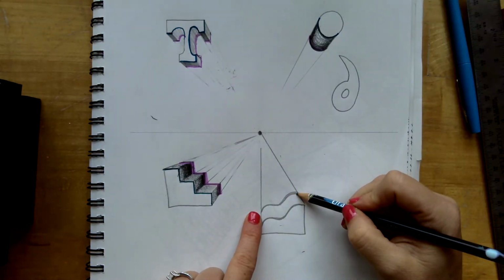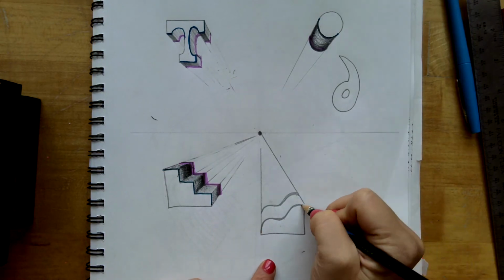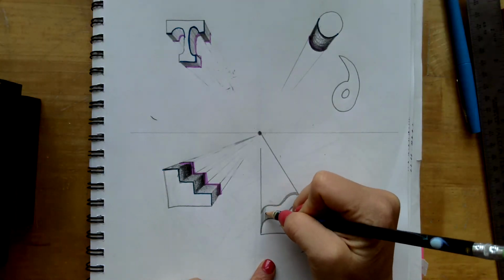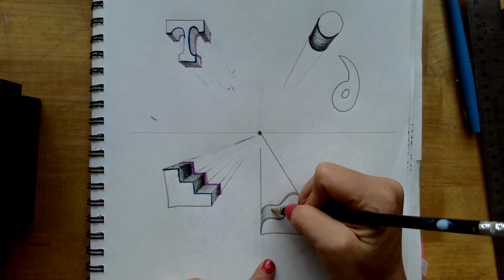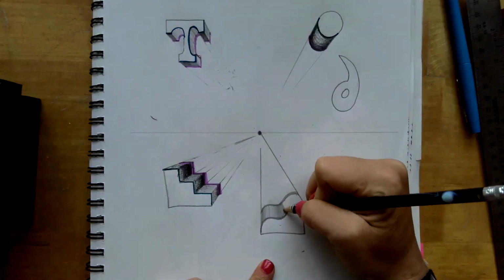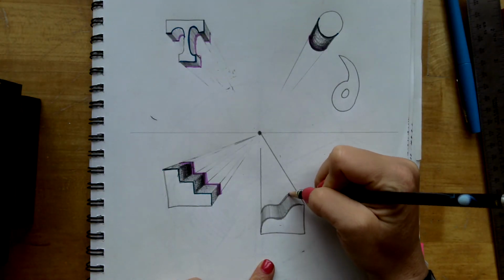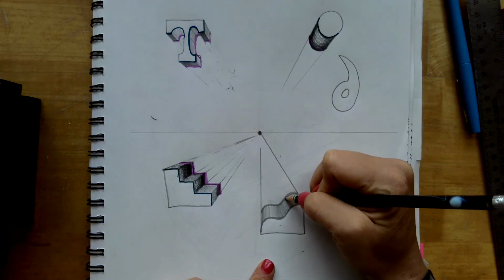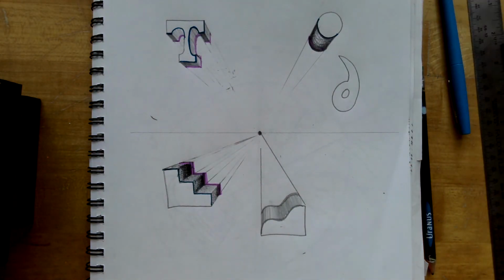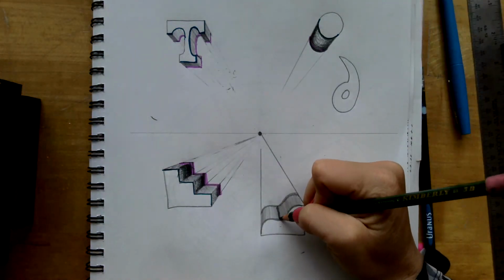So this one is a little bit smaller than that one, but it echoes the front. And then as I add shading, I'm generally going to use transitions for curved surfaces, or along the part of the object that's farther away, I'm going to use a darker value. So there it is.